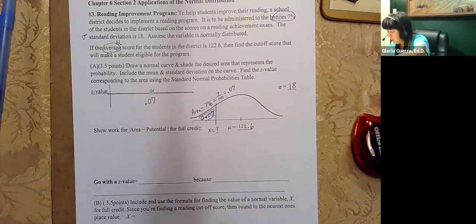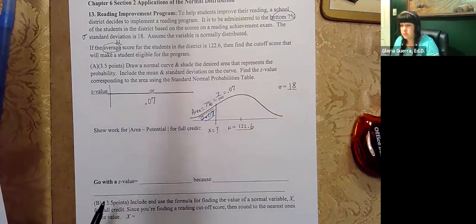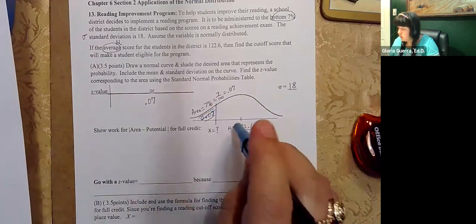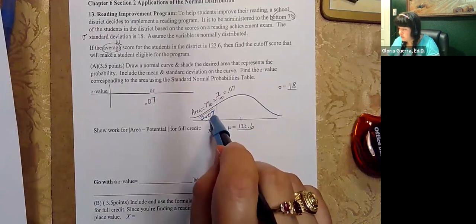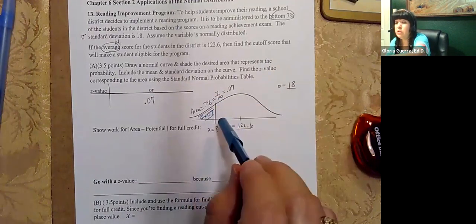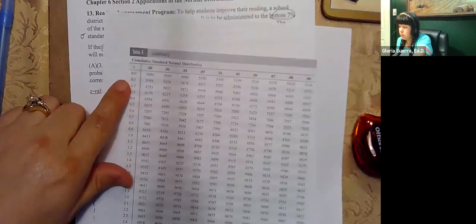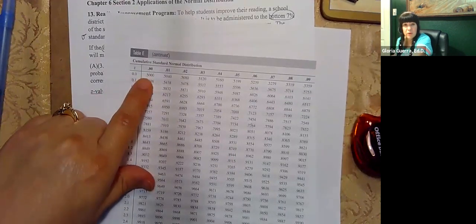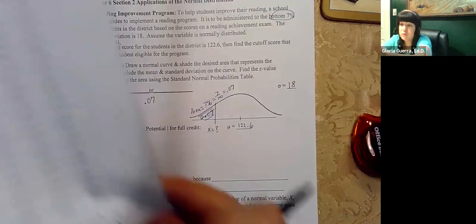You know it's on the negative side, to the left of mu. So you need to look up the table on the negative side. And besides, it couldn't be on the right side because that starts with 0.5 and you need 0.07.